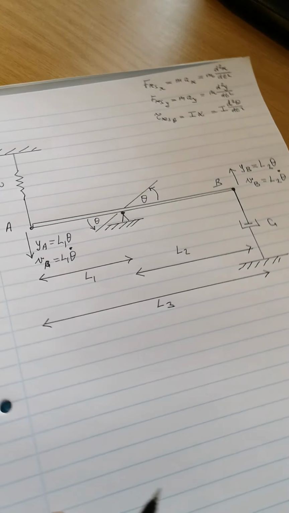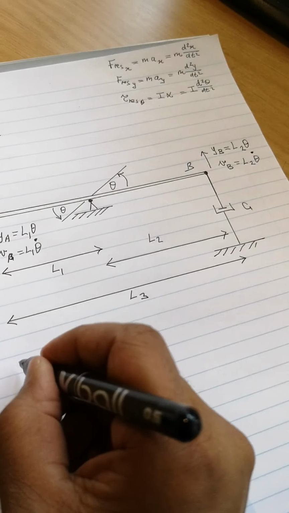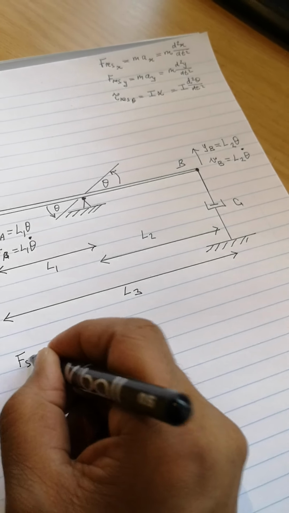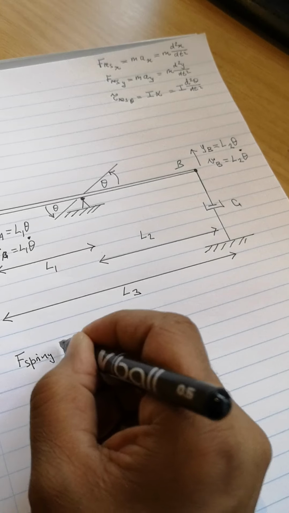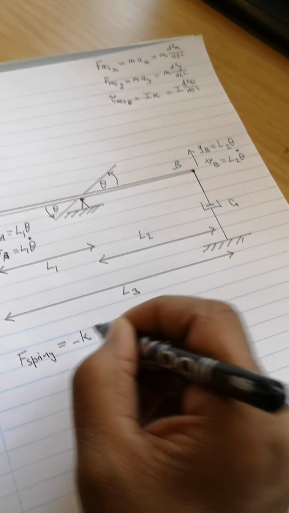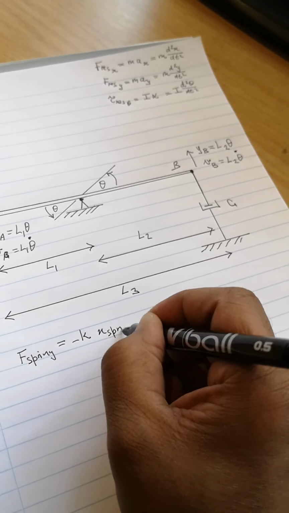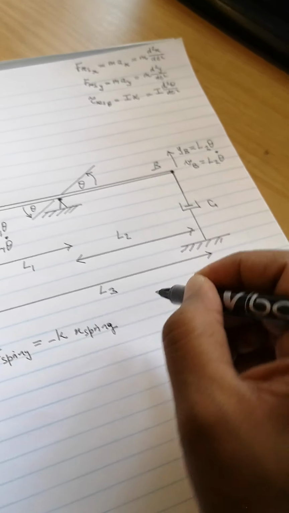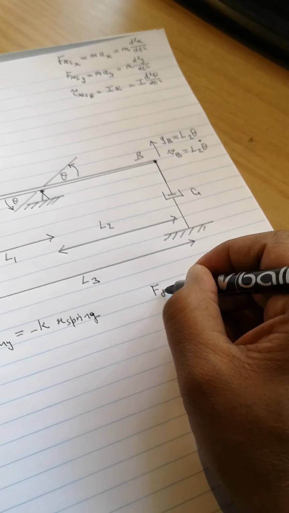So effectively, we have the displacements and the velocities, and going forward, we now want to develop what the forces would be. So from your textbook, we know the fundamental equations for the spring force, which would be minus k times the spring stretch, and then the damping force.